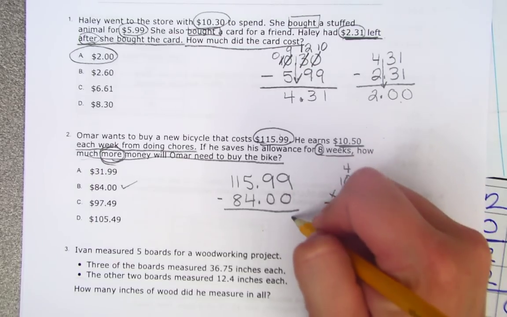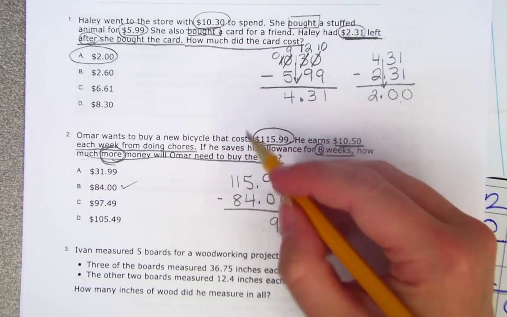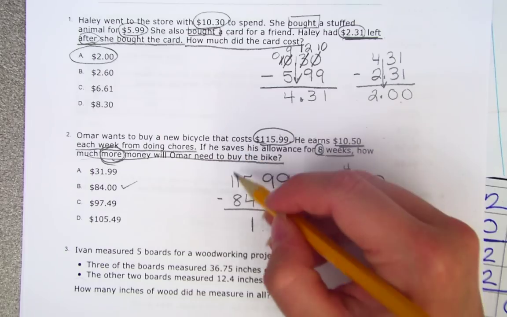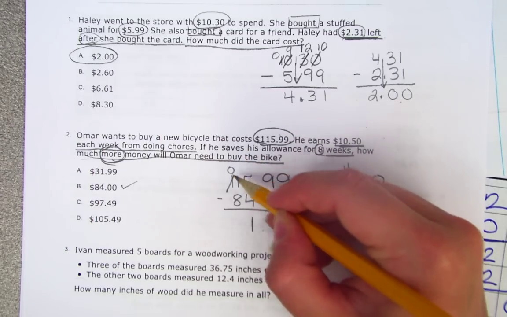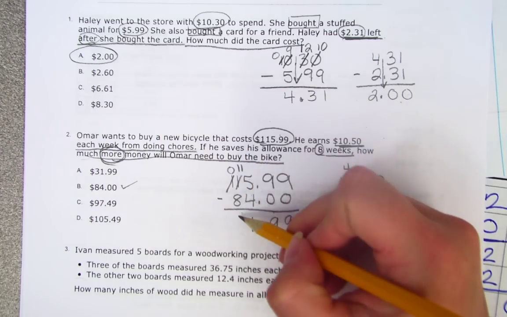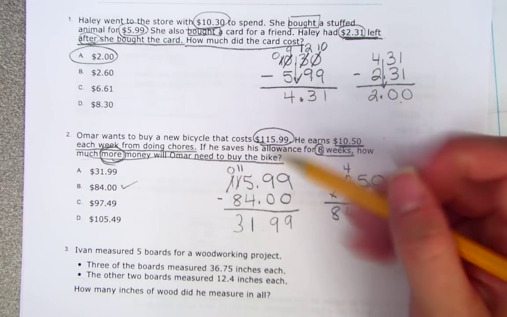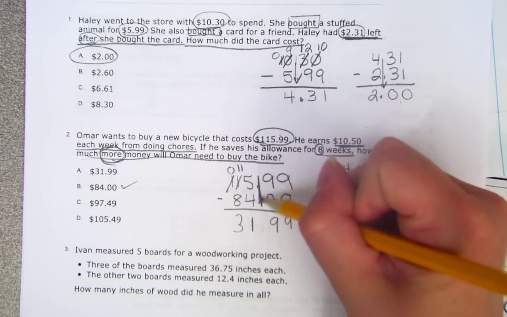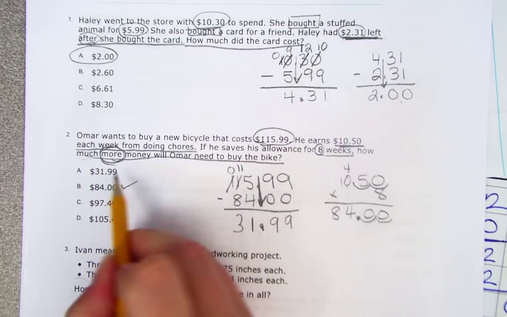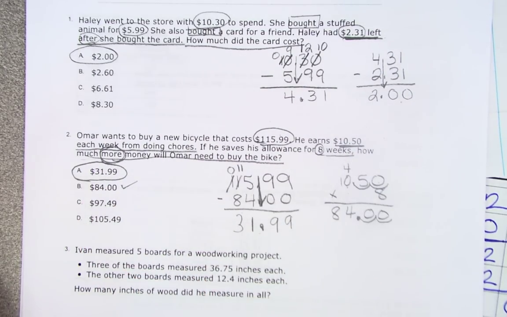9 minus 0 is 9. 9 minus 0 is 9. 5 minus 4 is 1. Can't do. This becomes a 0. This becomes 11. 11 minus 8 is 3. Now, remember I said if I'm adding and subtracting, I'm going to bring my decimal straight down. So really, in true honesty, my answer is 8, or A.